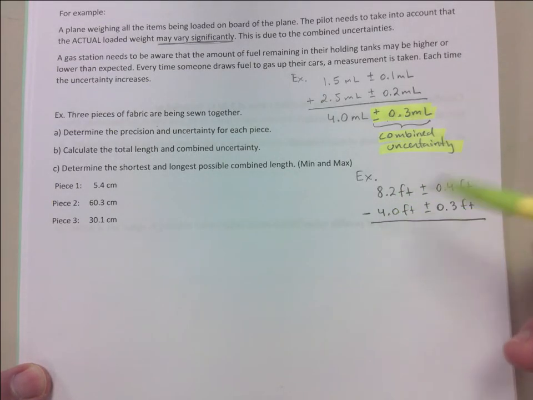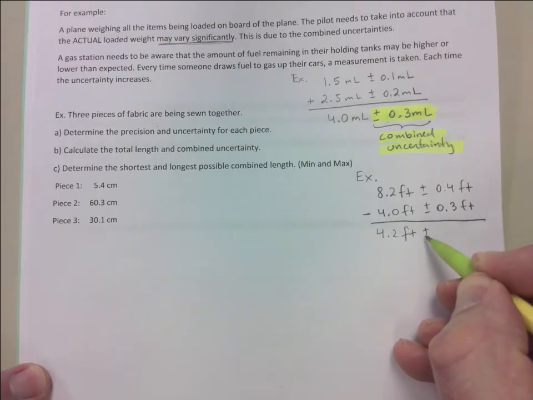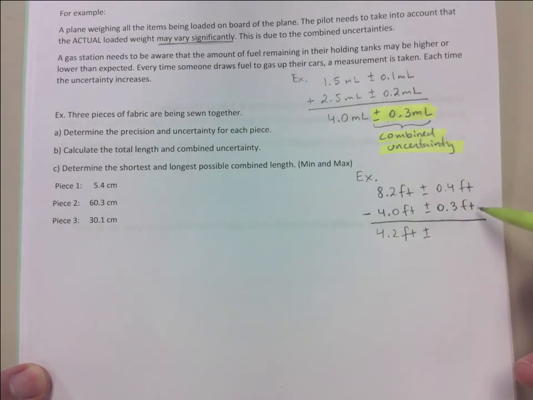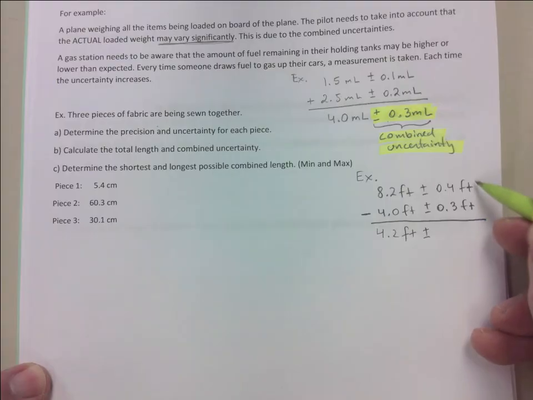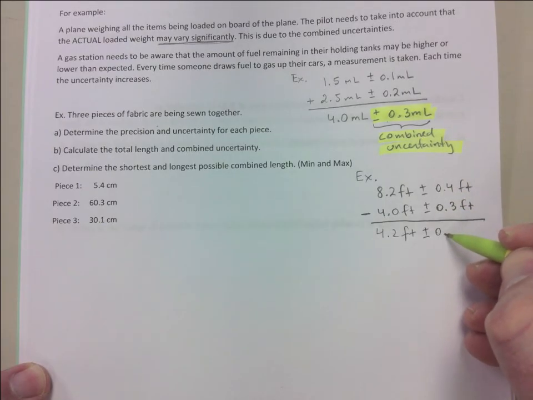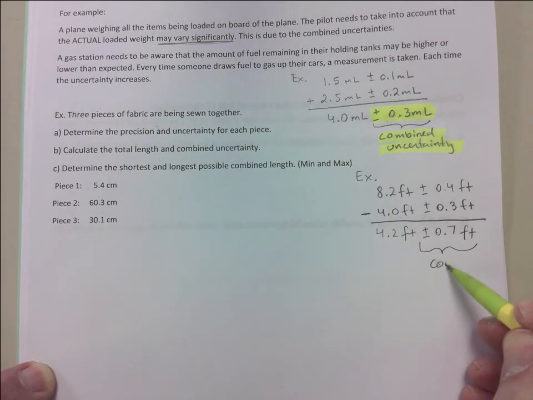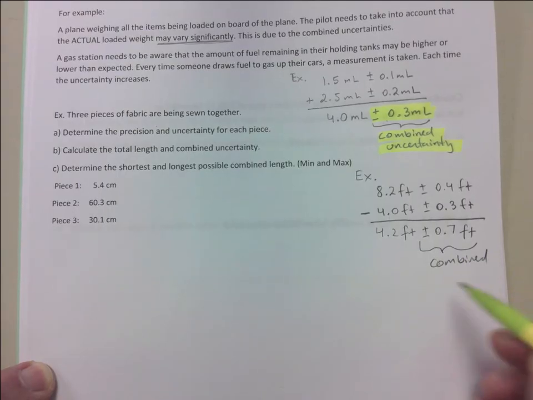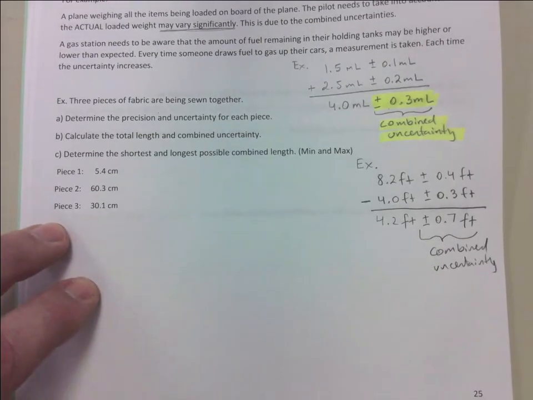8.2 minus 4 is what? 4.2 feet? Guess what's going to happen with the uncertainties? I'm going to add them again. You add them every single time. Even though you're cutting off and it's calling for subtracting, we always add these two up. So you have what? 0.7 feet. This is your combined. Highlight that.